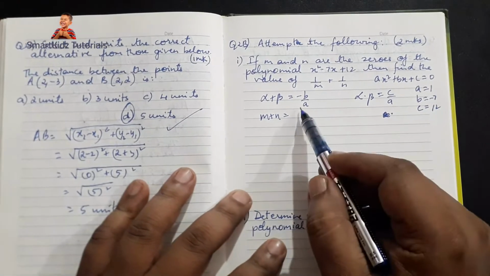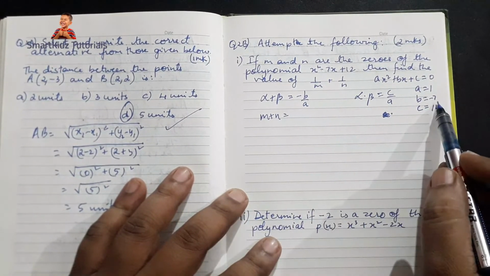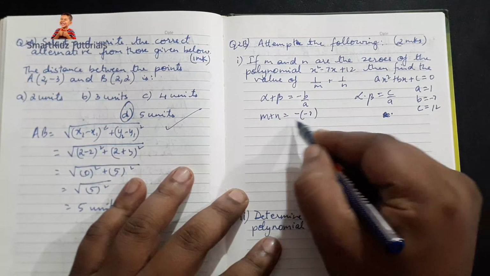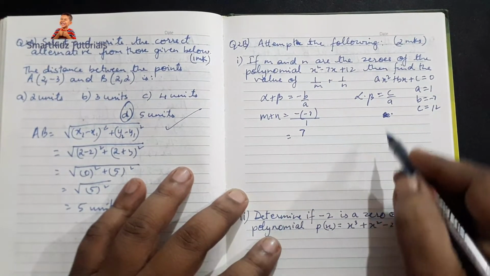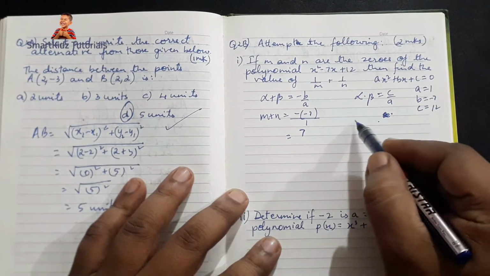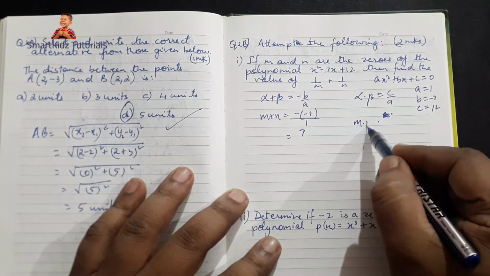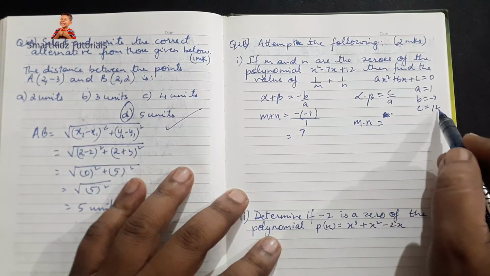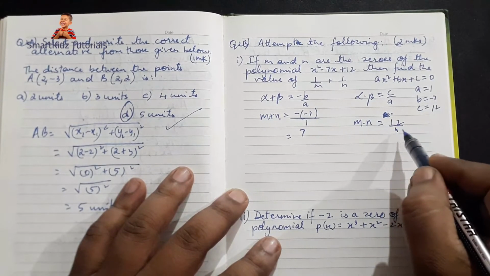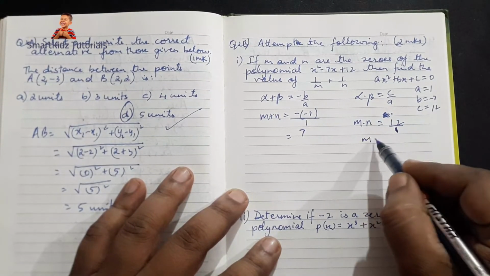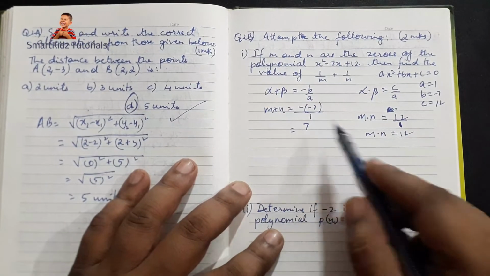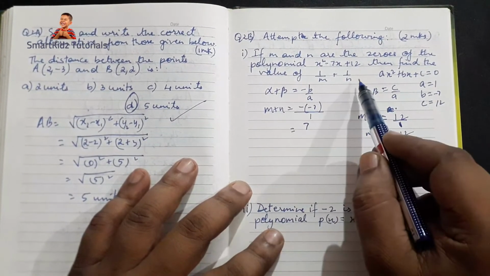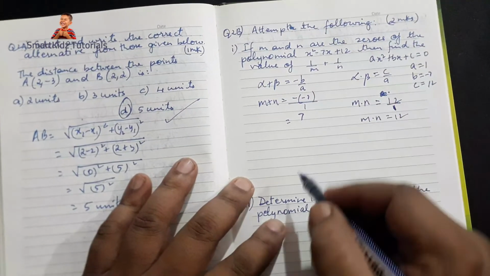Okay, so now you have to just substitute here. So b is minus 7, so minus of minus 7, a is 1, so you get m plus n equal to positive 7, and in this case it will be m into n equal to c upon a. c is 12, a is 1. So that means m into n is equal to 12. Now you must be wondering why I want all this. I am asked to find the value of 1 upon m plus 1 upon n. Now this is how you get it.